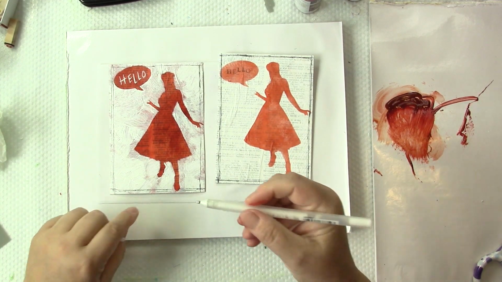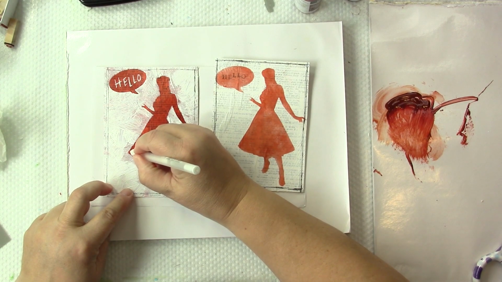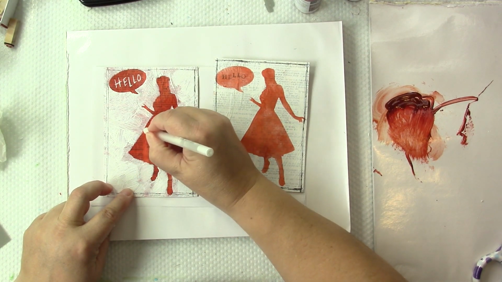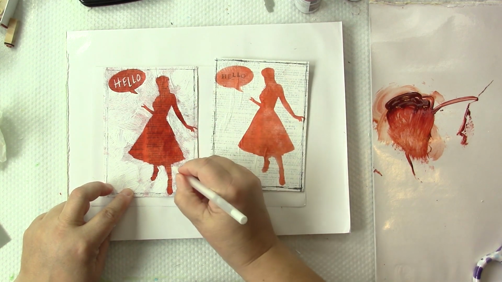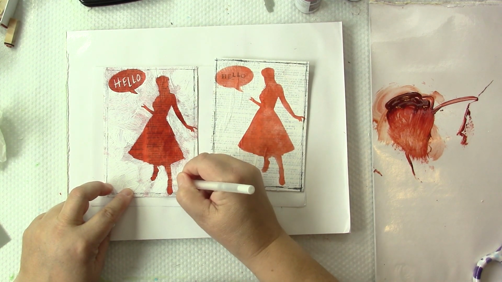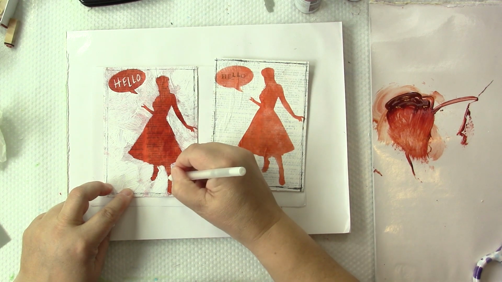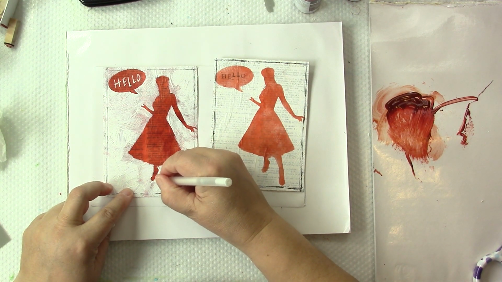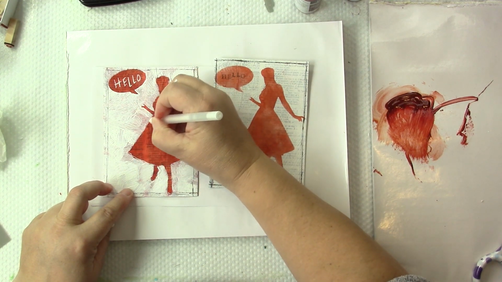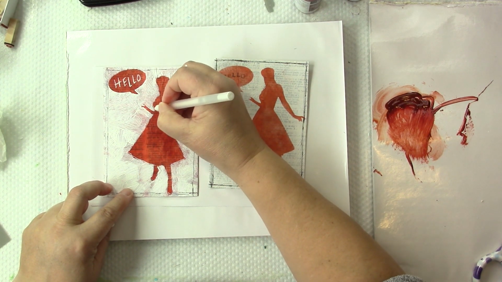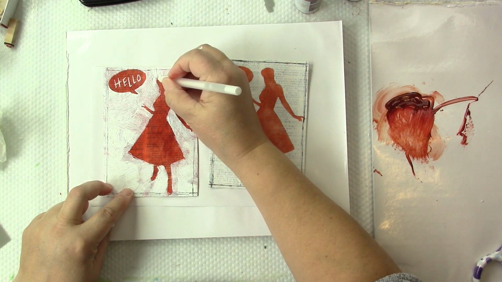Now, the other thing I can do is with this one here, I could go along the edges. Almost like a sketch after the fact. You can do whatever you want. Over her boob, her face.